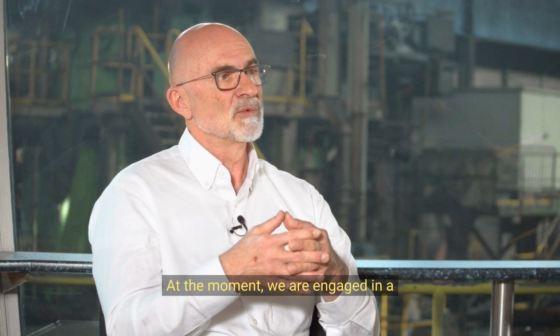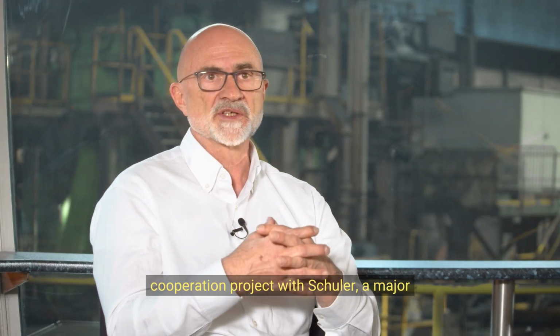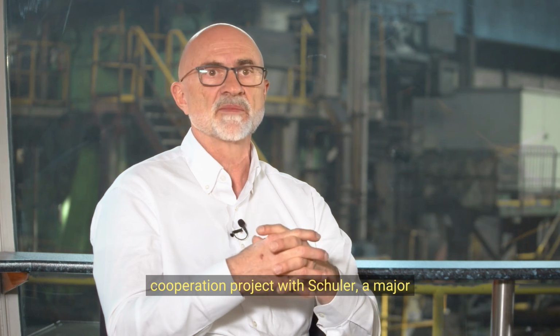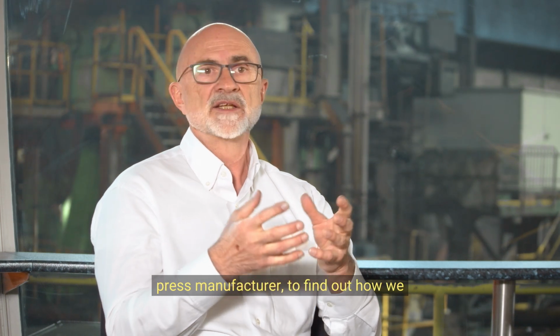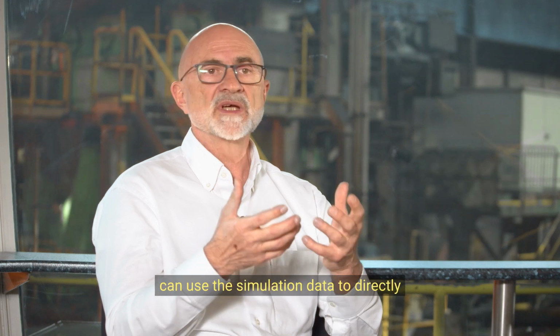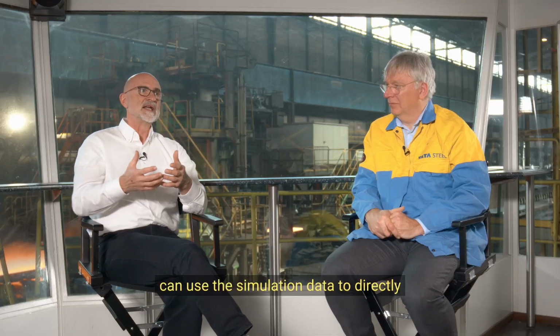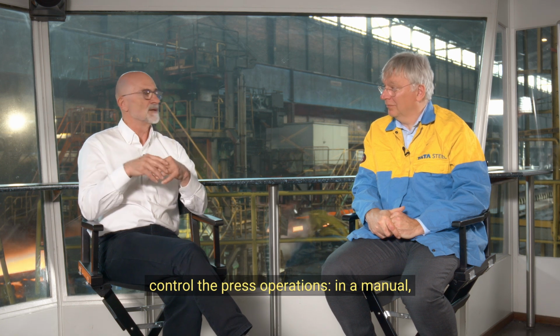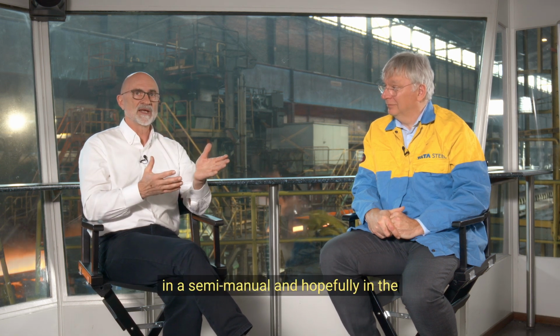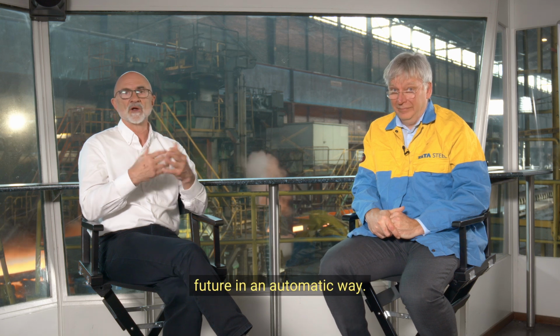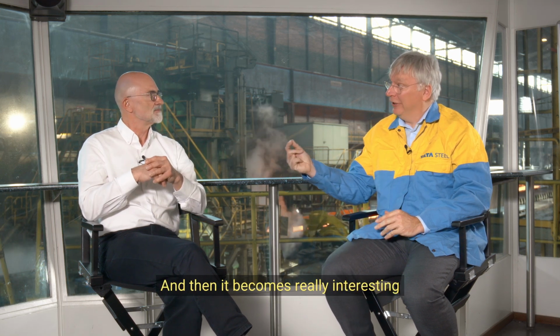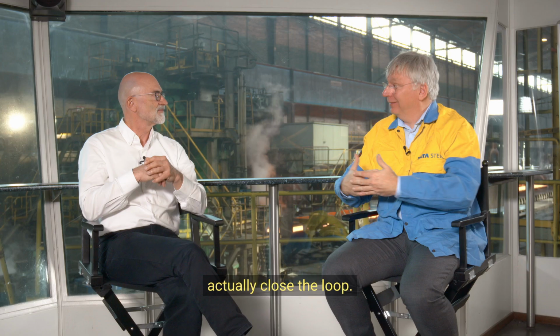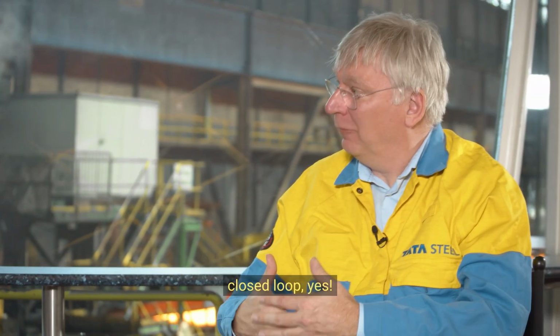At the moment, we are engaged in a cooperation project with Schuler, a major press manufacturer, to find out how we can use the simulation data to directly control the press operations in a manual, in a semi-manual, and hopefully in the future in an automatic way. And then it becomes really interesting, because then you can actually close the loop. Yes, then we have a complete closed loop.